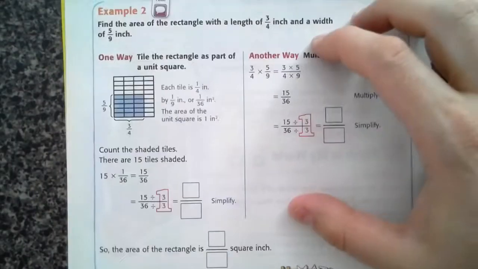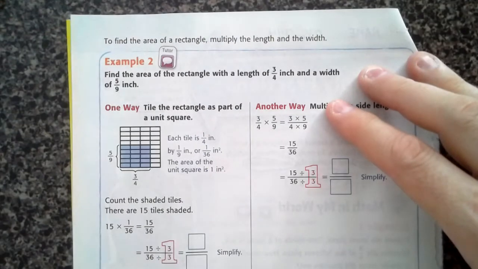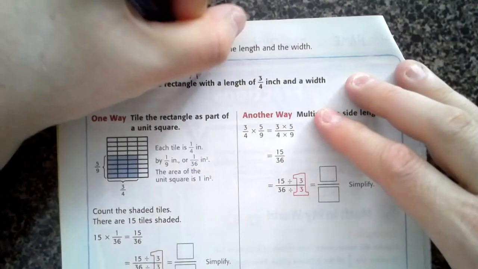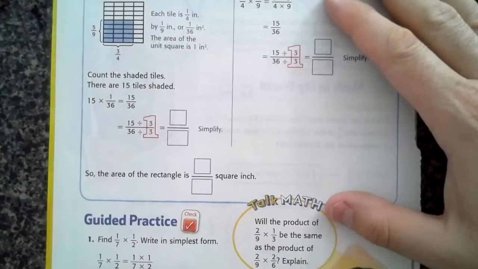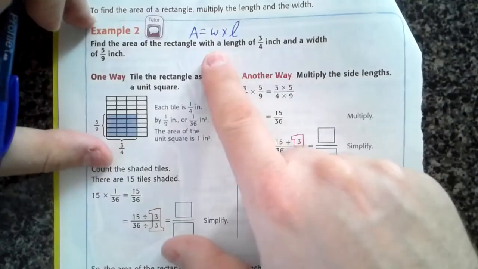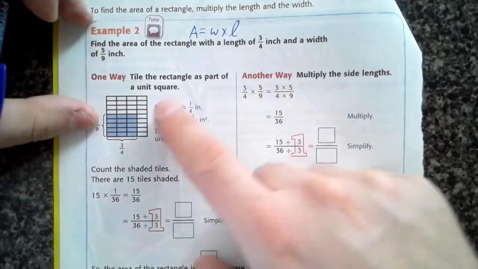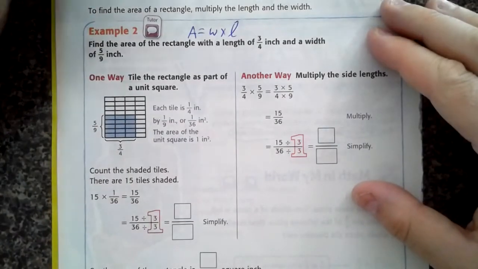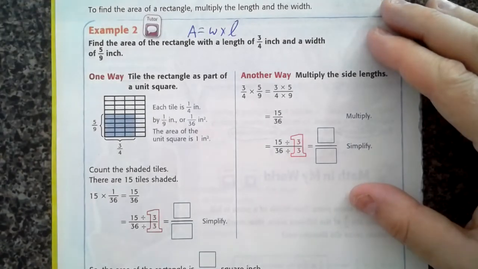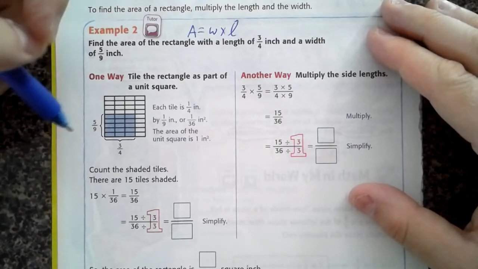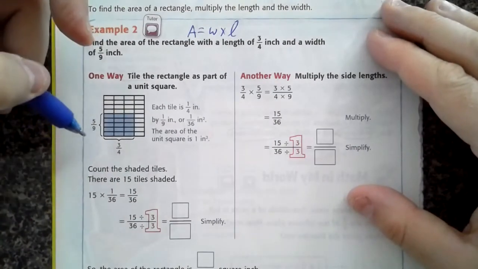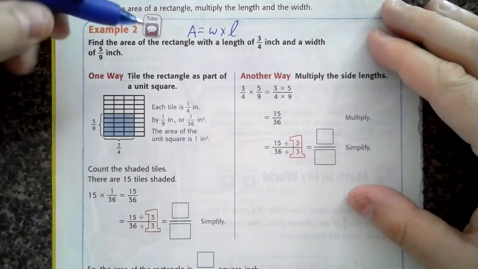All right, so to find the area of a rectangle, you multiply the length times the width. Remember, area equals width times the length. Find the area of the rectangle with a length of 3/4 of an inch and a width of 5/9 of an inch. So we have 3/4 times 5/9. Now, they did it the shading way here, and I'm not too familiar with that way, but we'll try to look at it and see what they've done.